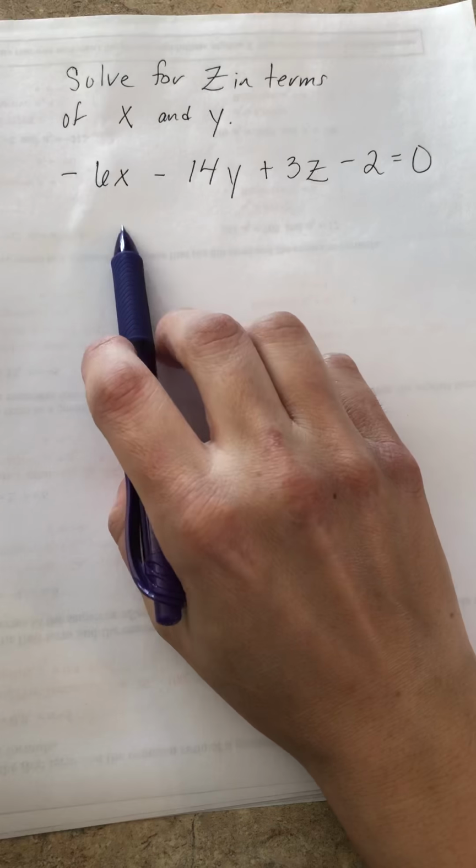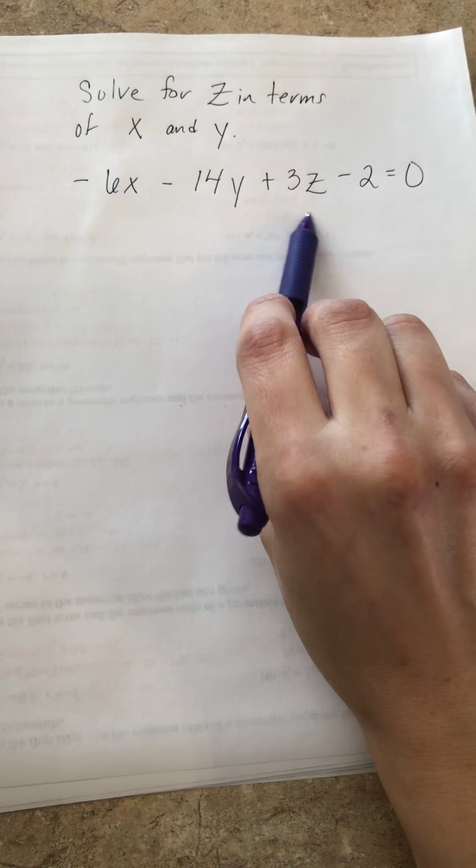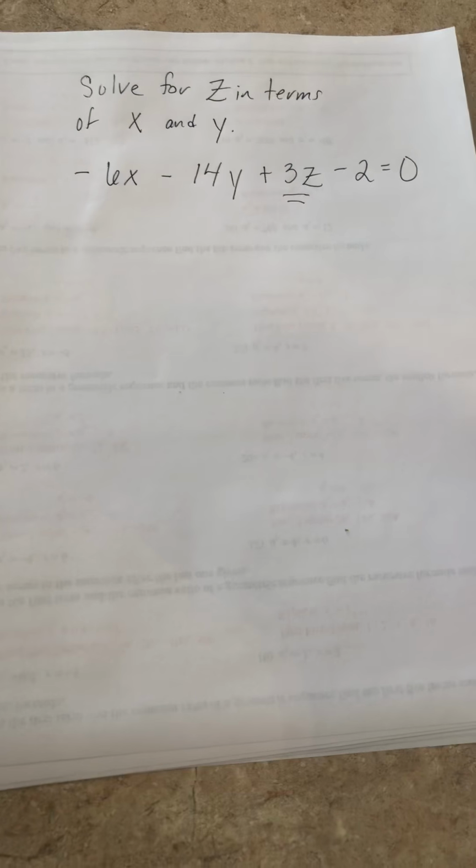We're going to solve this equation with obviously variables x, y, and z in it for the variable z in terms of x and y. So first step would probably be to get the constant and the x term and the y term to the other side of the equation. So we're going to isolate this 3z term to start with.